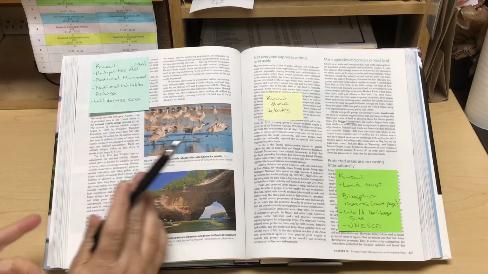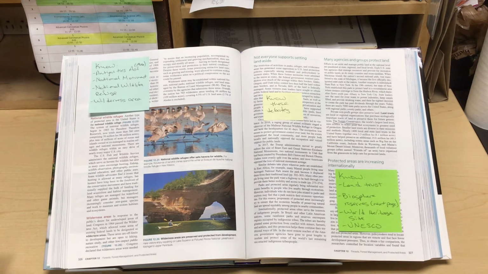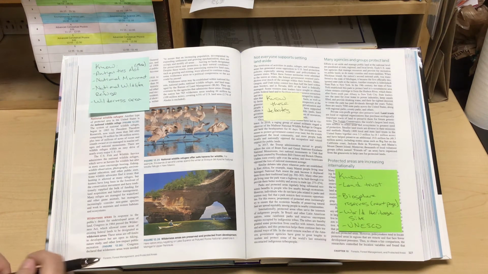You should know what national wildlife refuges are, which are basically just areas where wildlife are allowed to grow. They can't be hunted or anything like that in those areas. We talked about marine protected areas before. It's just these are on land.